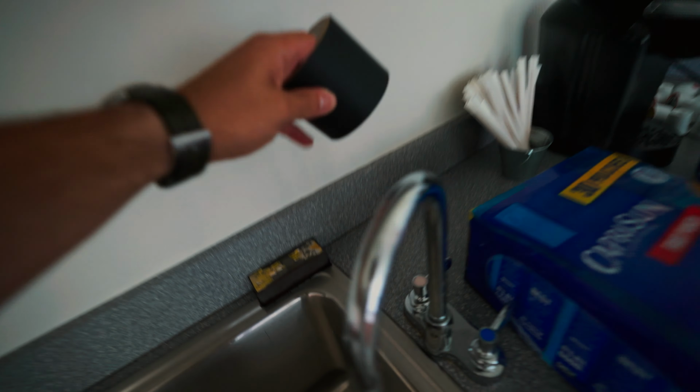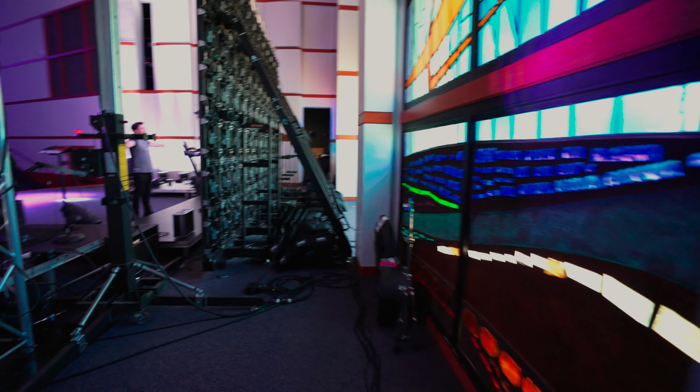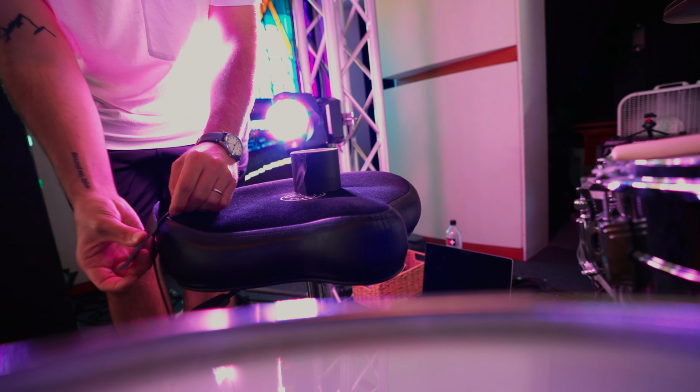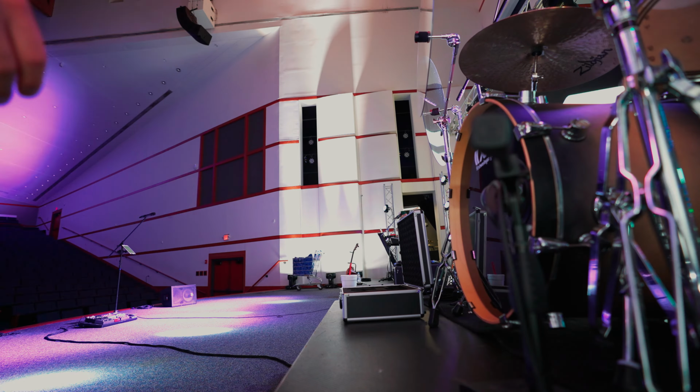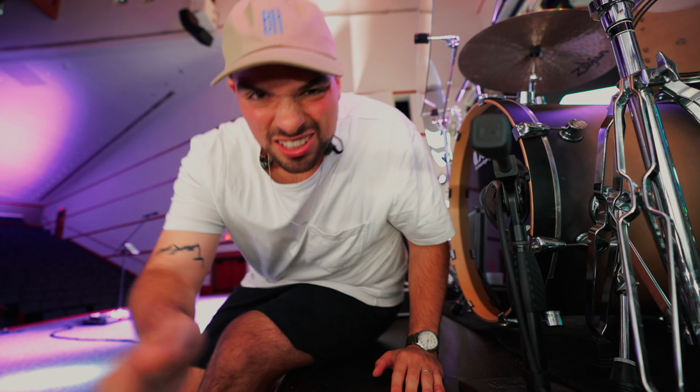I'm getting some gaff tape for my in-ear cable so I can tape it to my drum throne. About to do sound check in a couple minutes. Well, I lied. We're waiting for some direct boxes for tracks. Once we get those, then we'll actually do sound check. They said it'll be a few minutes, so it should be like 10, 15 minutes.